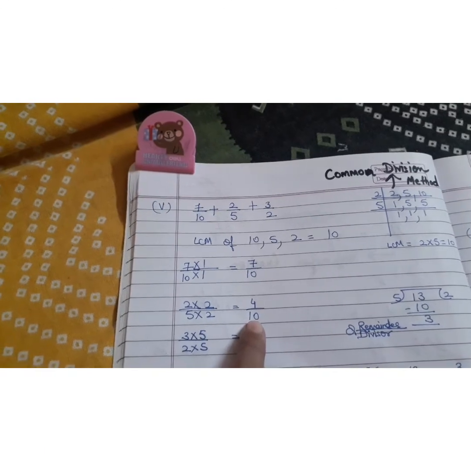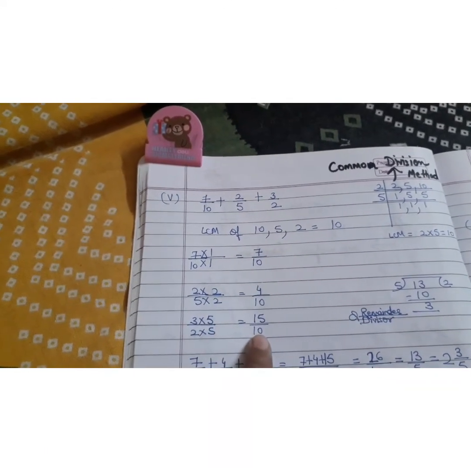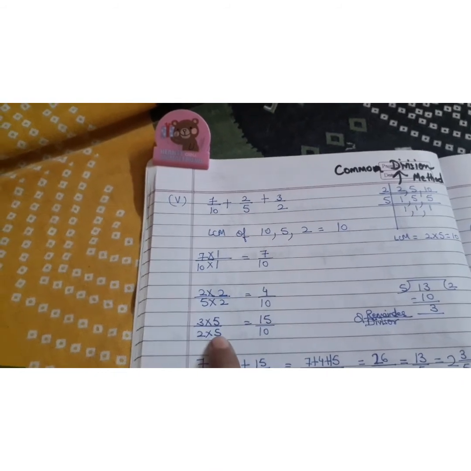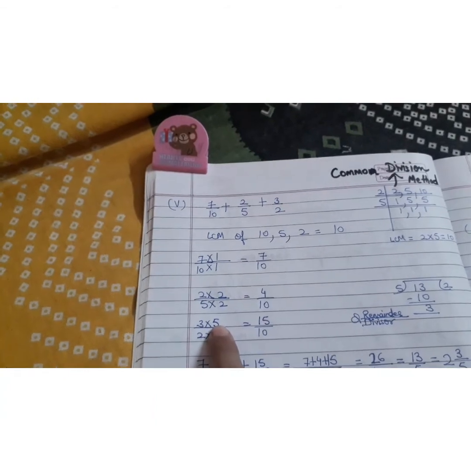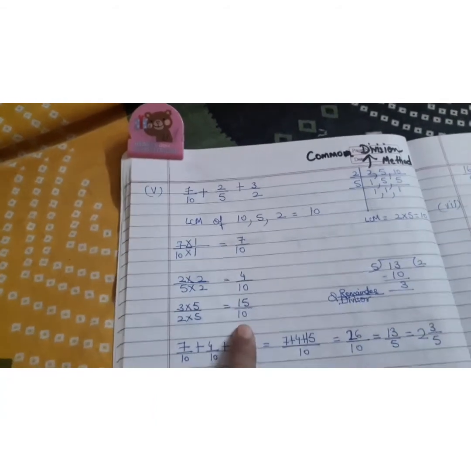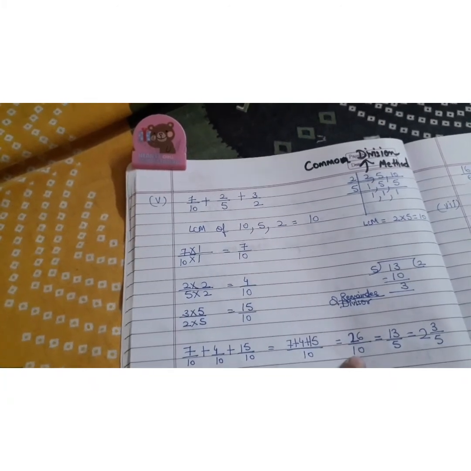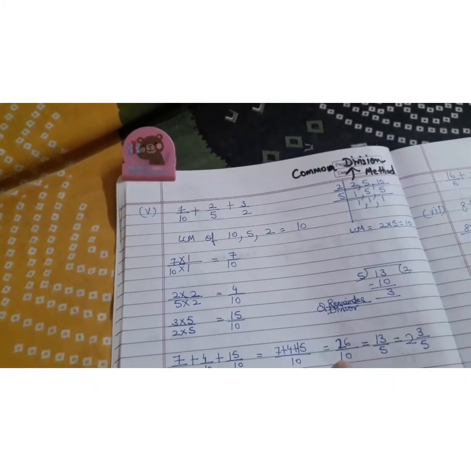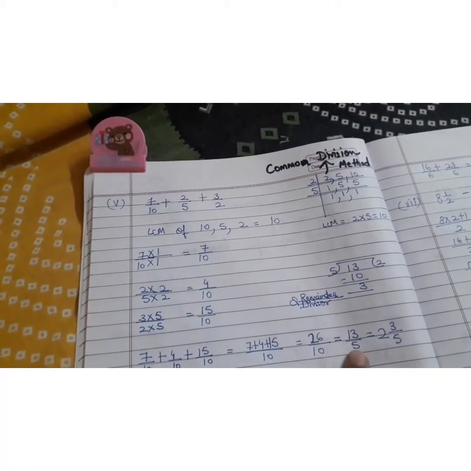So 4 by 10. Third fraction 3 by 2. Make it equivalent to the LCM number 10. You have to multiply it with 5 in the denominator and the numerator itself. So 15 by 10. Now combine all the fractions. You will get 26 by 10. Then reduce it to the lowest form by dividing by 2. You will get 13 by 5.